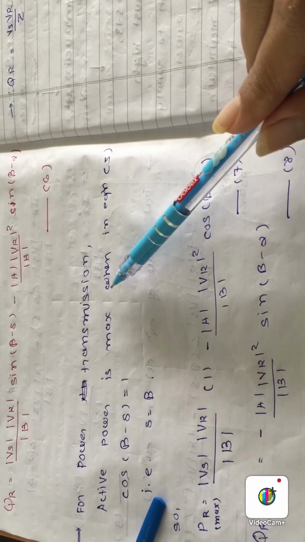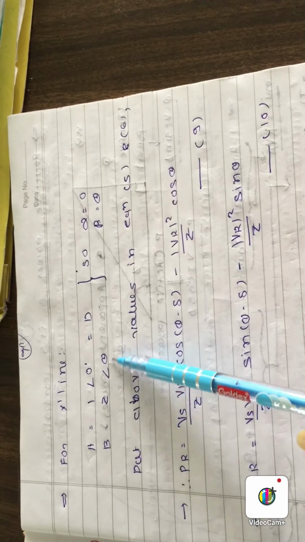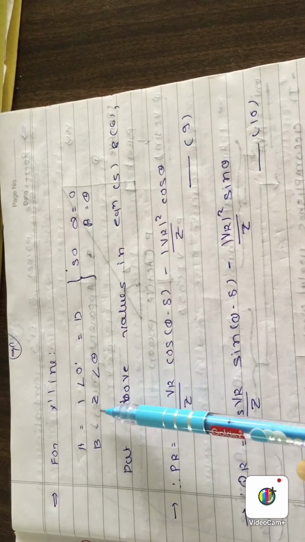Now another condition: we will put A equal to 1 angle 0, B equal to Z angle theta. The previous topic is completed. This is one new condition.